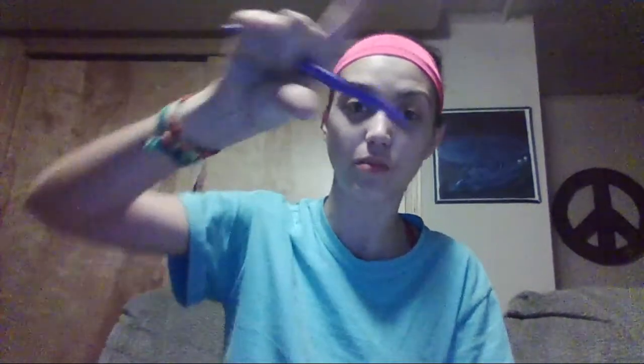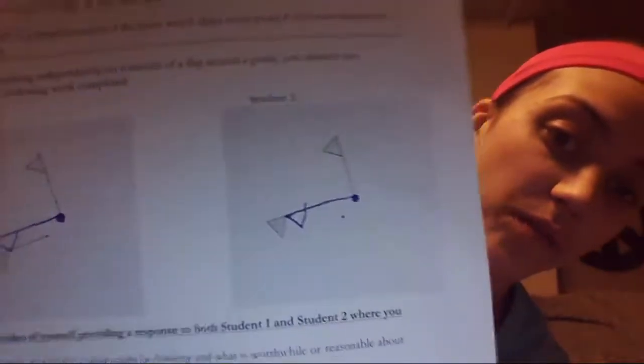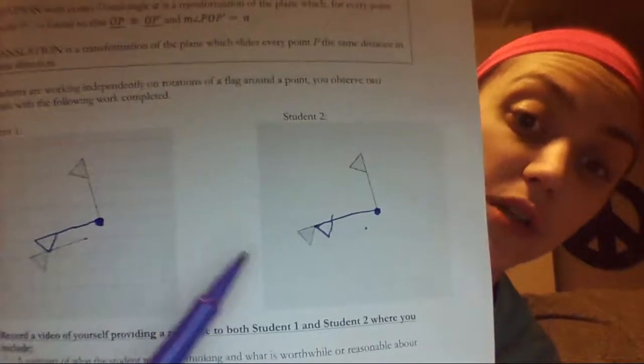That's the only way they would have been able to get from the flag that is upright to the flag that they have created, apart from the one that I drew. The one that I drew should be the correct representation of what it would have been like if they were to do that correct rotation. Both of them needed to actually do a rotation and a translation.